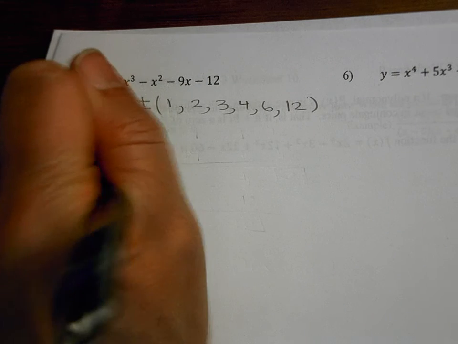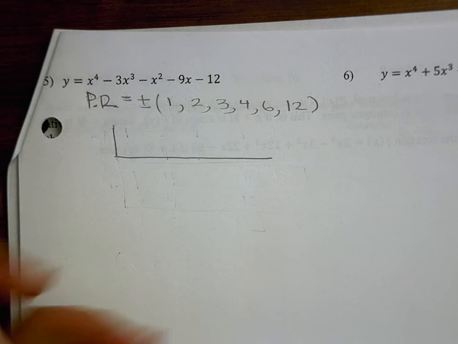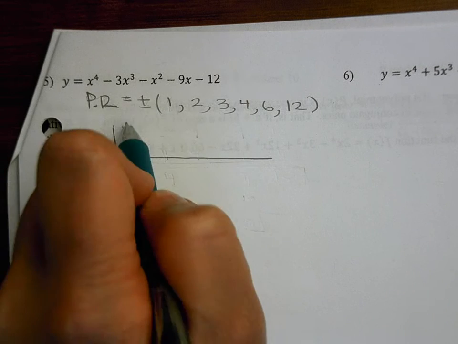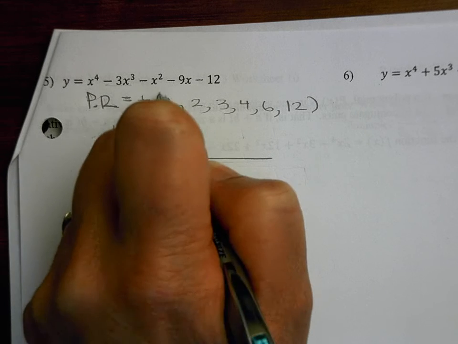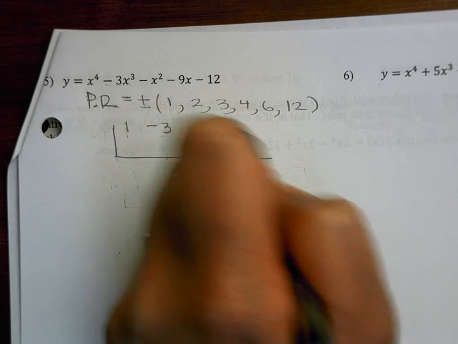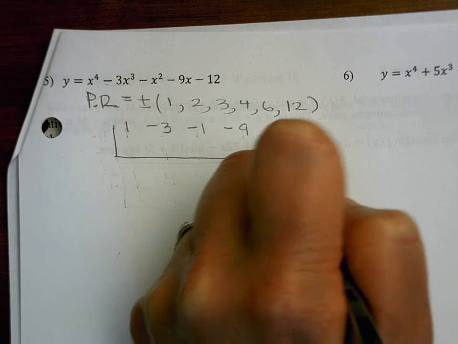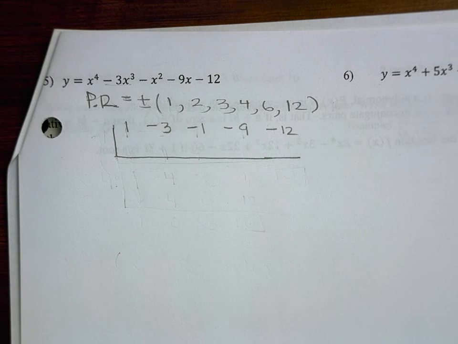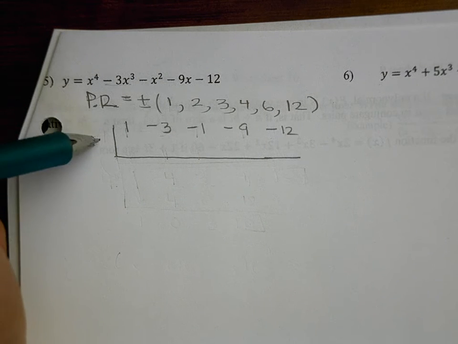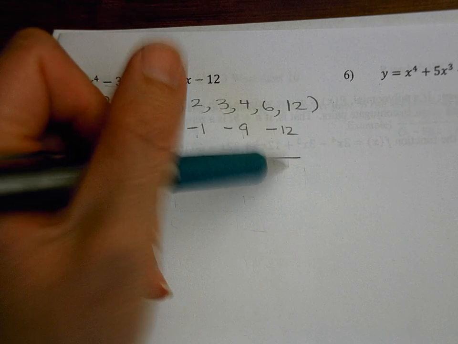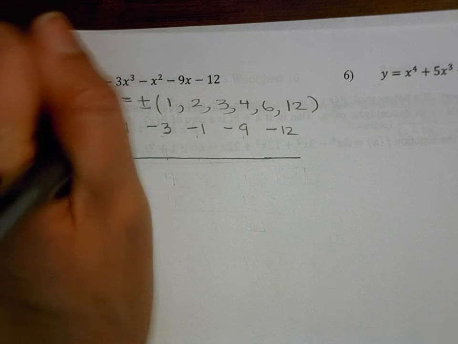And then I'm going to do my setup here. And I'm going to put the coefficients of each term. So I have x to the 4th, and then my x cubed, and then my x squared, my x, and then my constant. So again, I've pre-done these already. So I know that 1 will not work. I won't get a remainder of 0. So I'm going to just start with -1.